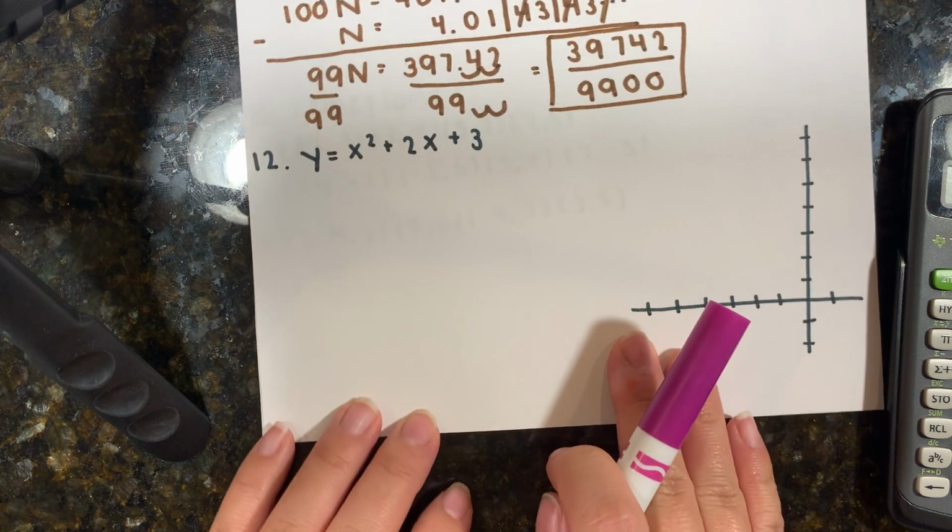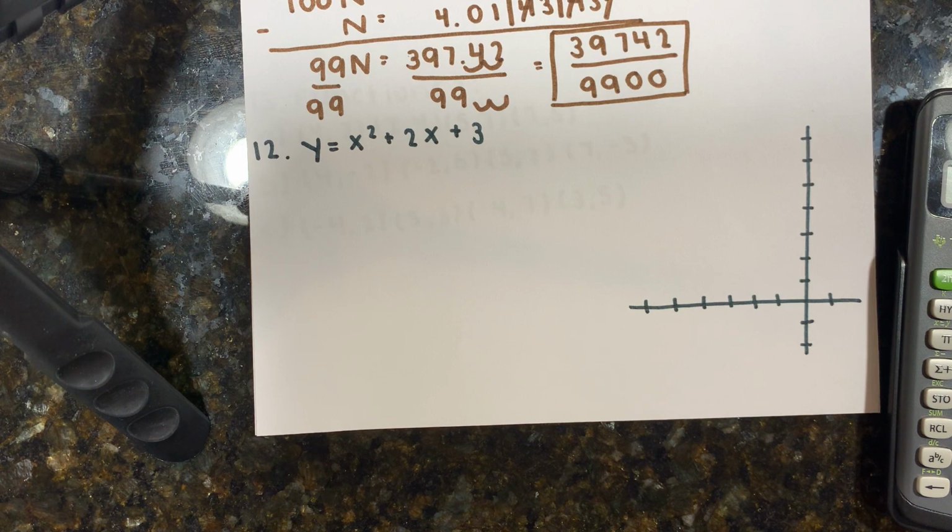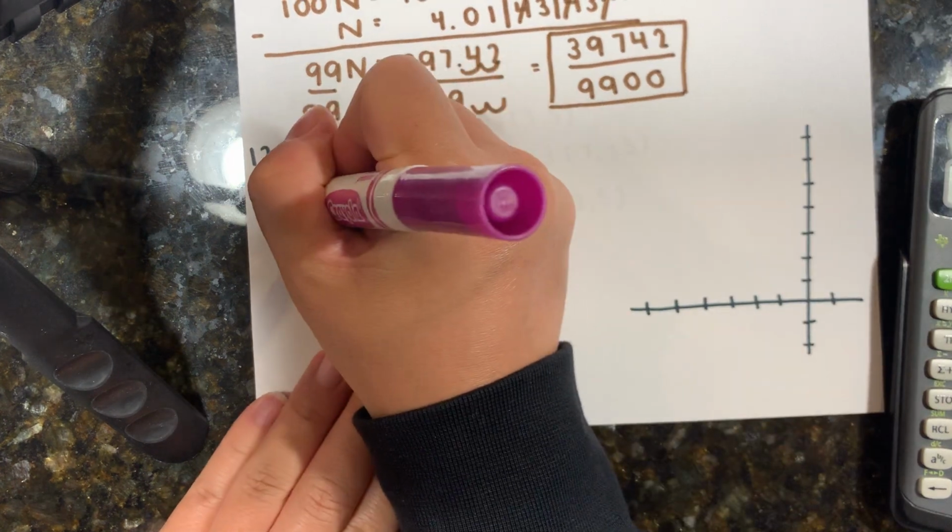Now looking at number 12, the first thing that we're going to do is put all the x's in parentheses. So we're completing the square.